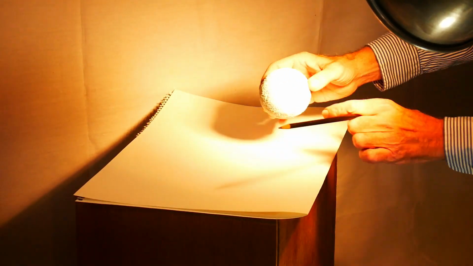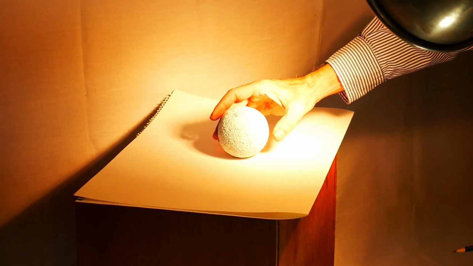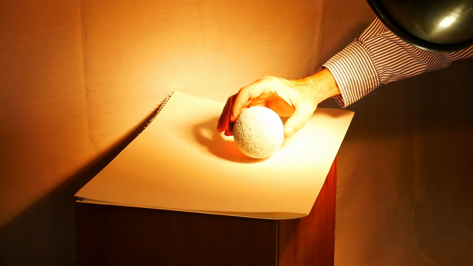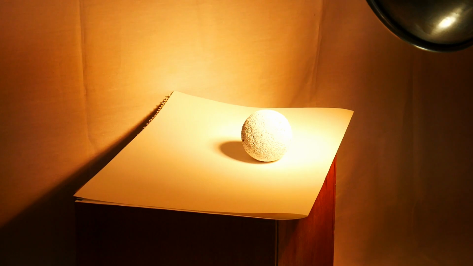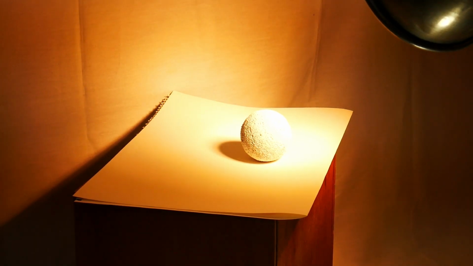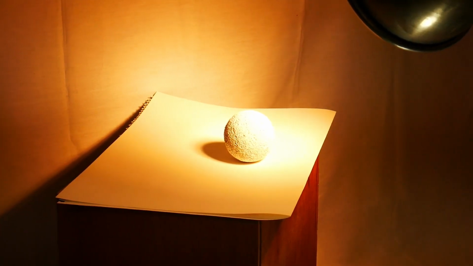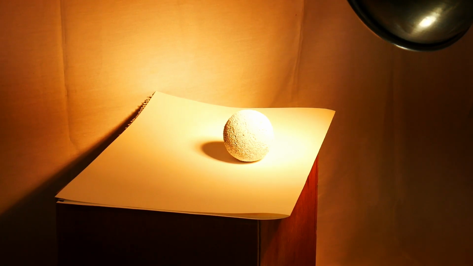Now let's see what happens if we put a white piece of paper down, and what that does in terms of both the shadow. Let's take a look at that. Yeah, so you're seeing even more of a reflection underneath it.